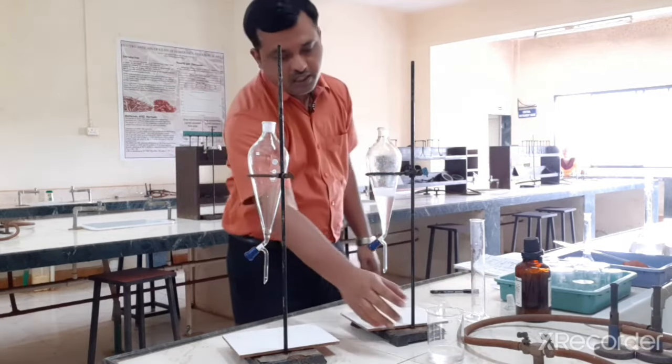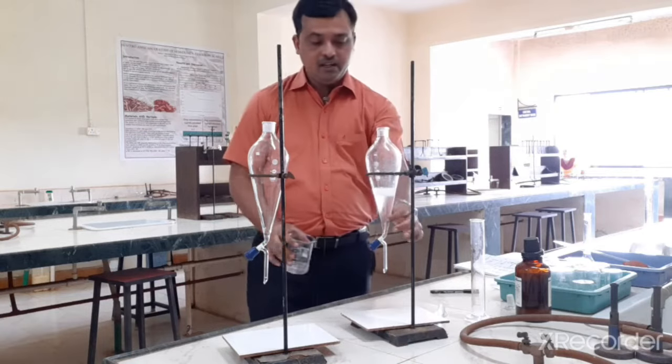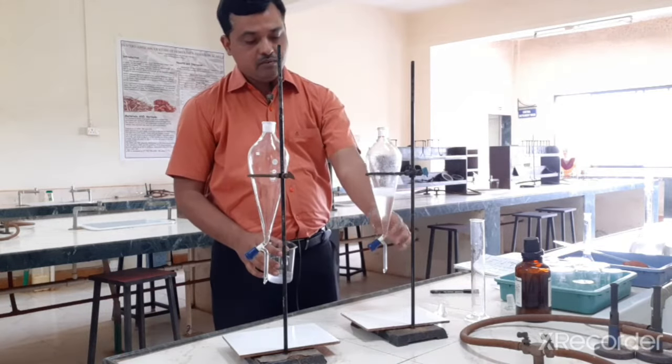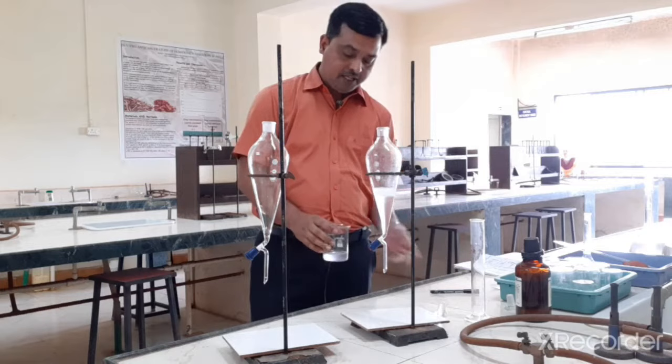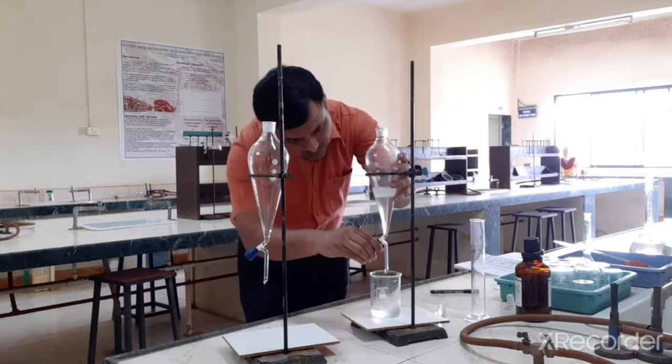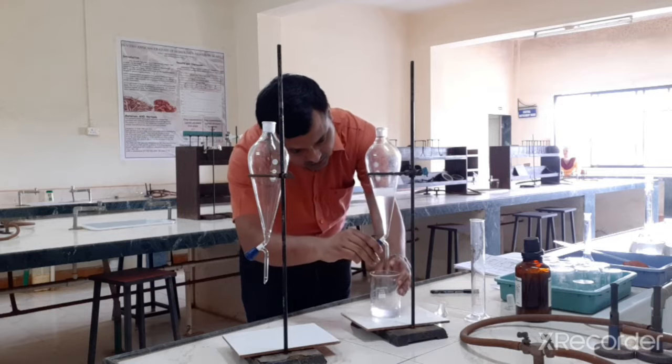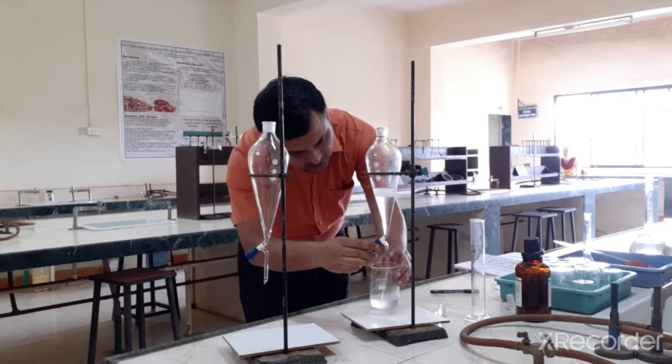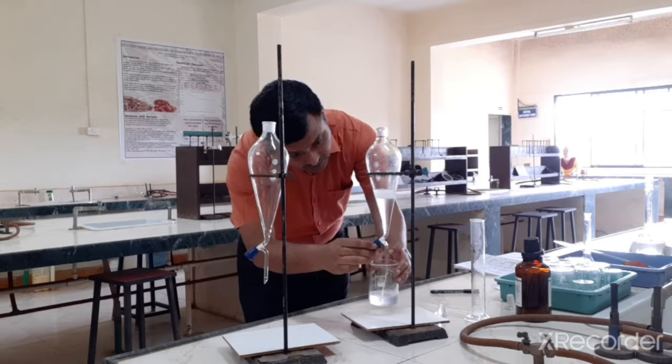Okay, now it has settled down. So you can collect this second extractant phase of chloroform in a separate beaker, or you can take it in the same beaker where you have taken the first extract. So I am going to take it in the same beaker.